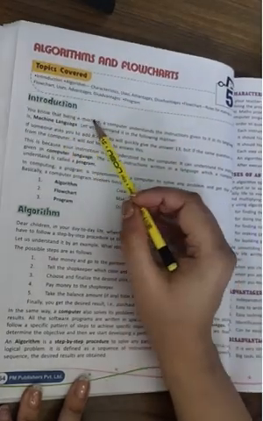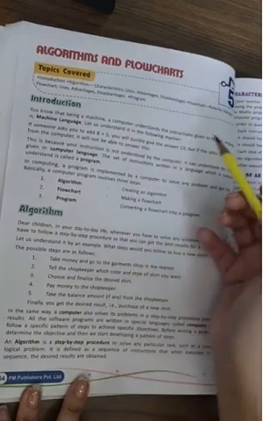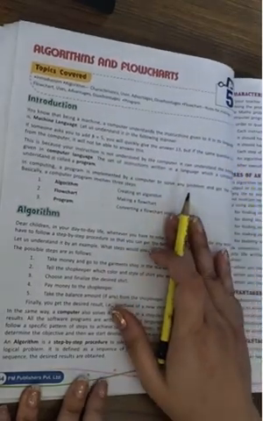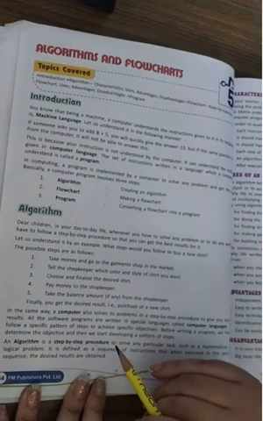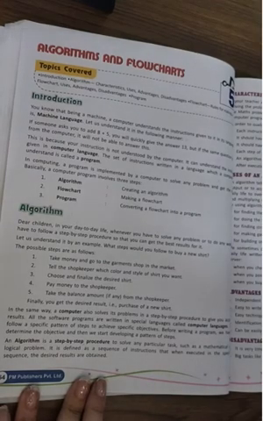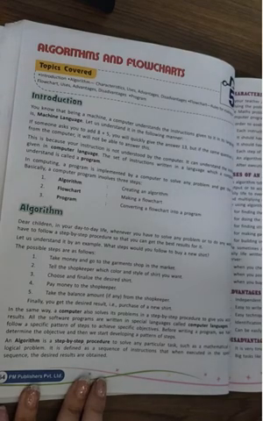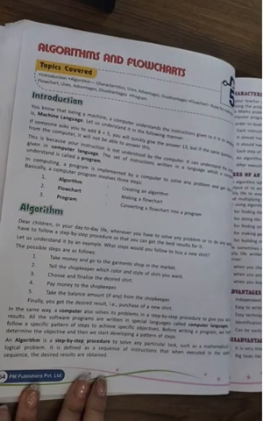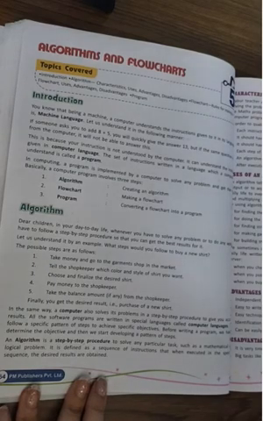In the introduction portion of this chapter, we are going to learn about computer language. Child, we need to understand that a computer is a machine and a computer takes instructions in a specific language. A computer cannot understand instructions given in a human language, because a computer understands only machine language, which is a language of 0s and 1s.